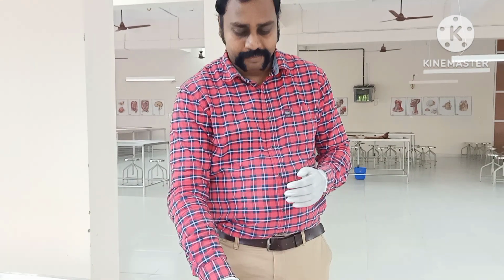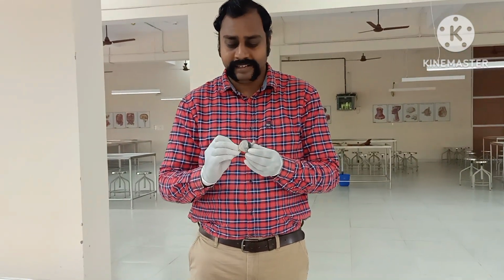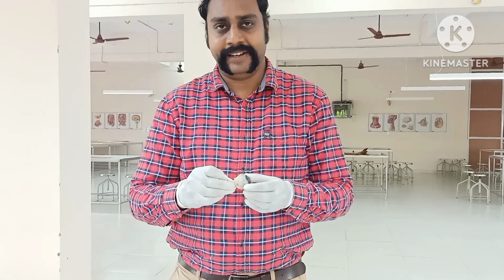Third, the innermost layer is the neural layer. The neural layer is made up of the retina. So for dissection, we have brought the bullseye. We will be doing dissection of the bullseye today.